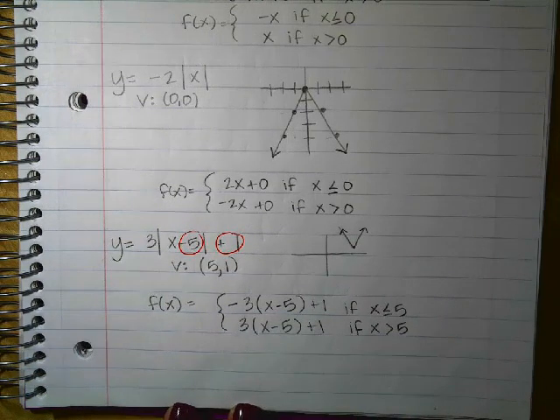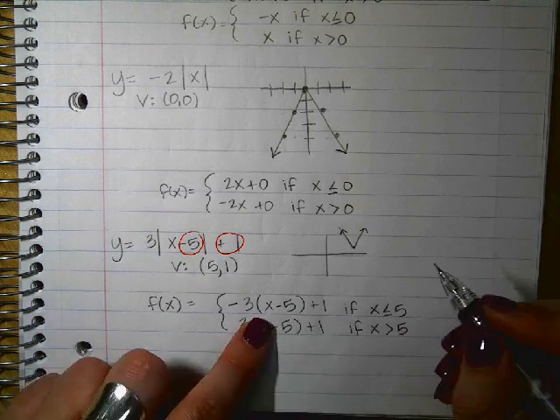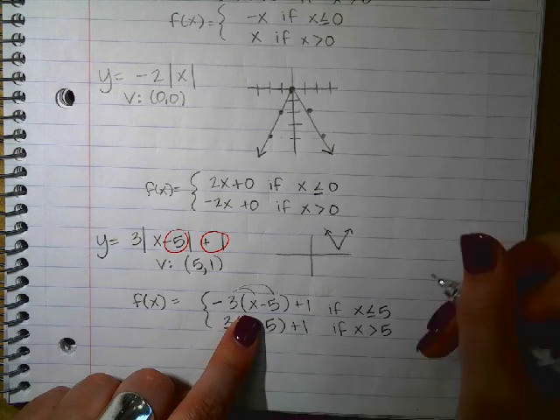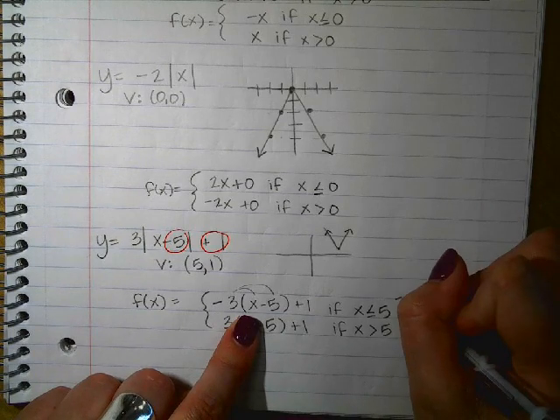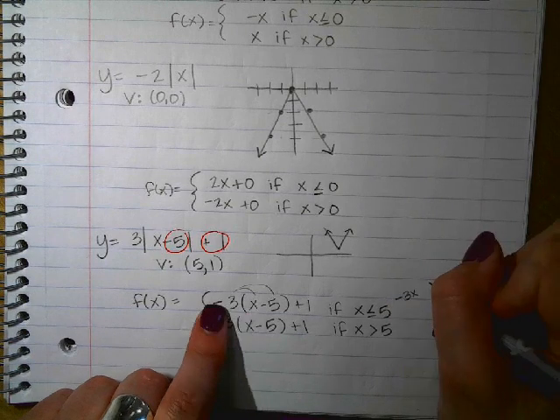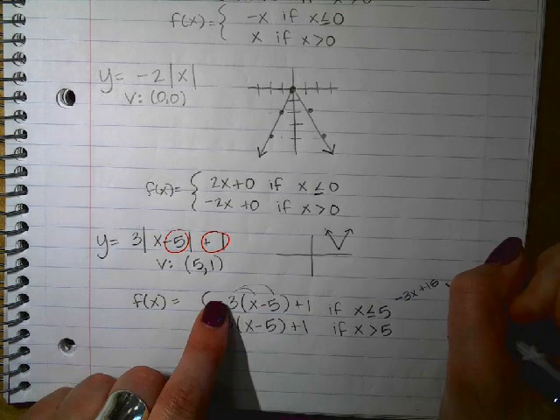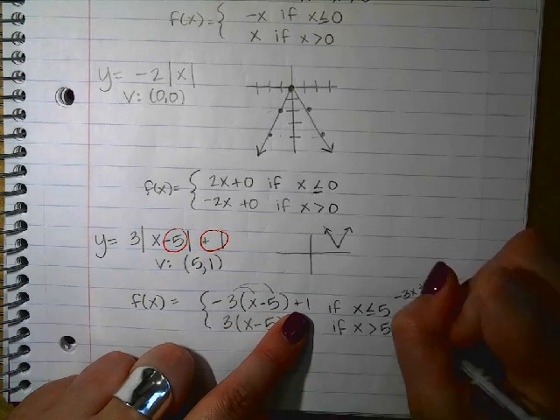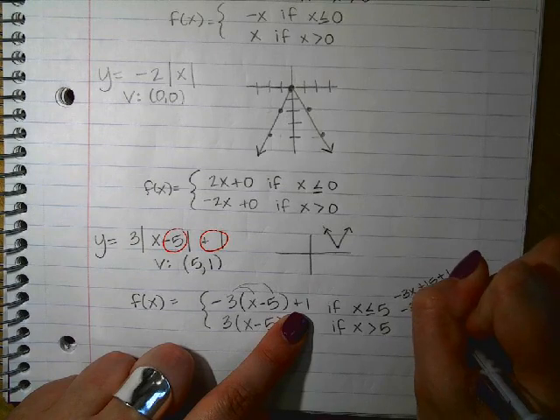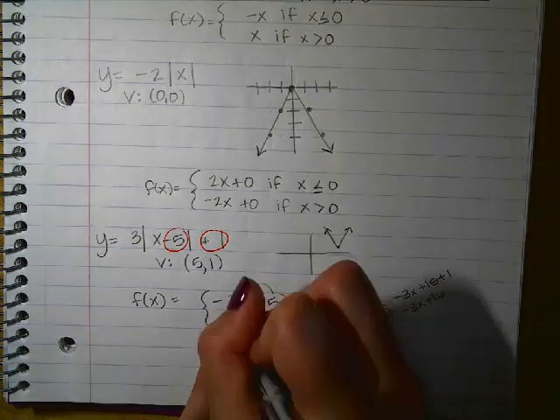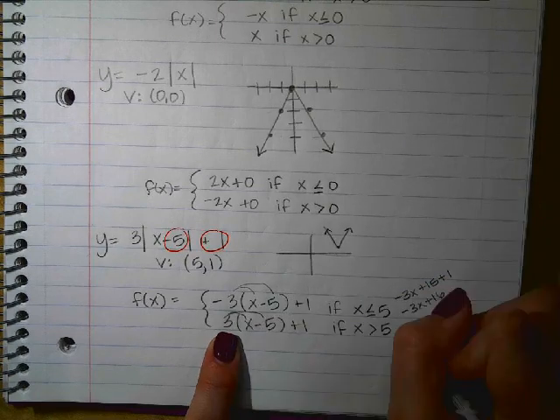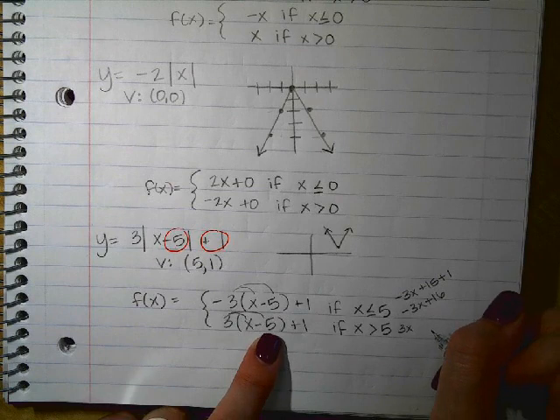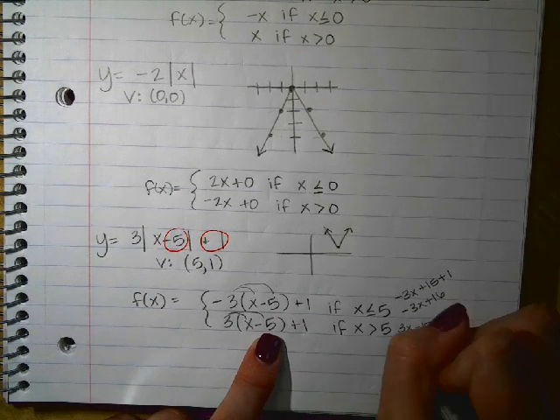Yeah, we can distribute, right? So if I'm looking at this one and I distribute the negative 3, what do I get? Negative 3x plus 15, and then we have the plus 1 on the end, right? So negative 3x plus 16. And then for the other one, we'll go ahead and distribute the 3. So that's 3x minus 15 plus 1, which you're right would be minus 14.